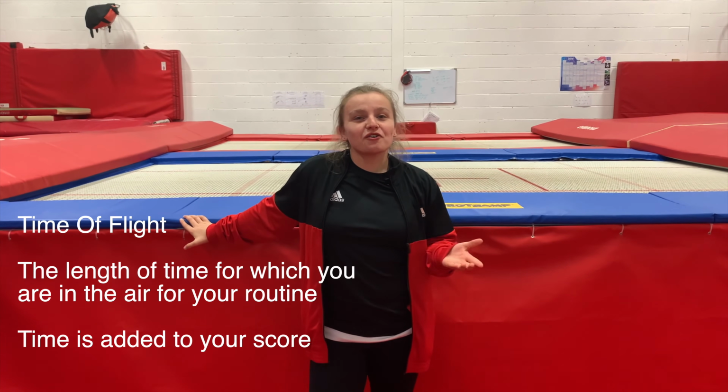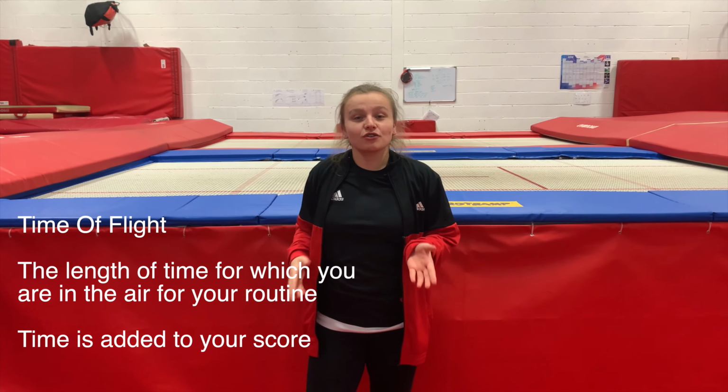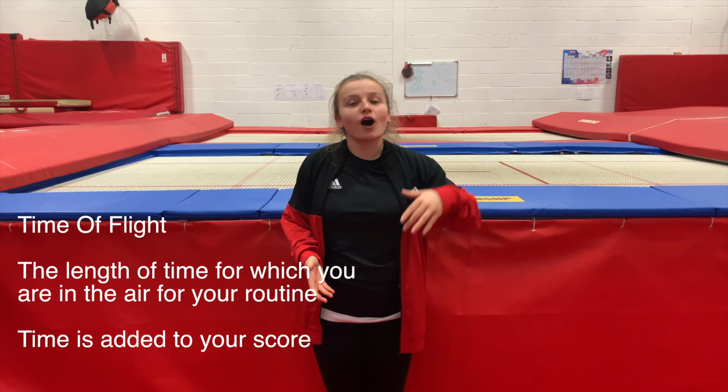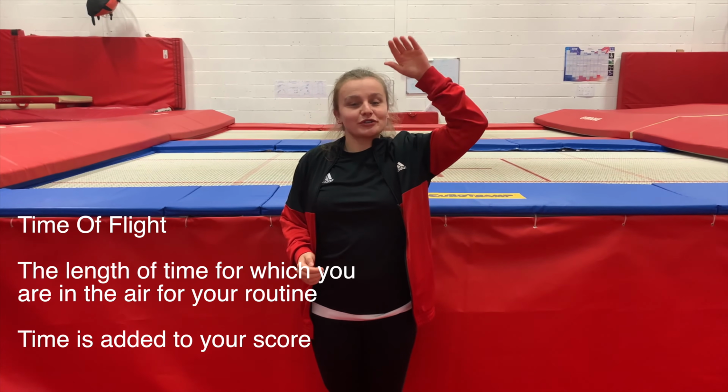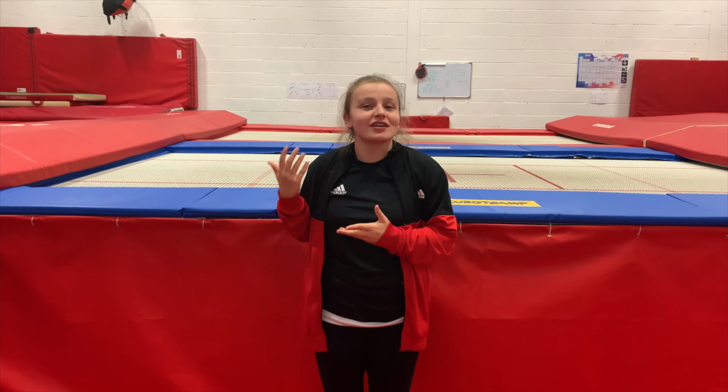Another aspect to think of when you're creating your routine is what's called a time of flight. Now this is added to your final score, and it times how long you are in the air when you're doing your routine. Body landings will normally decrease your time of flight because you get less bounce coming from your body rather than your feet.